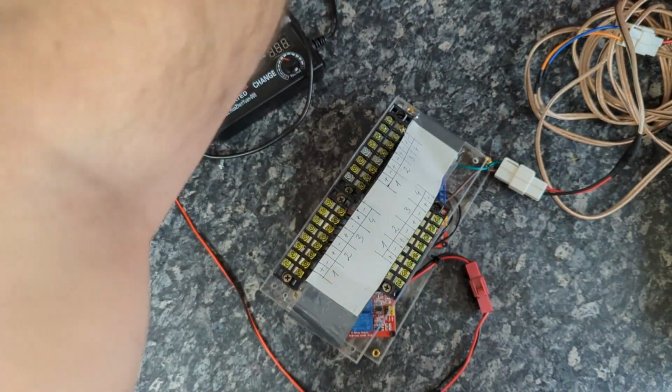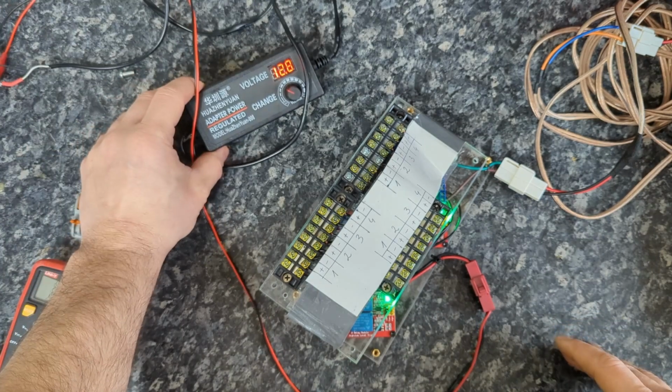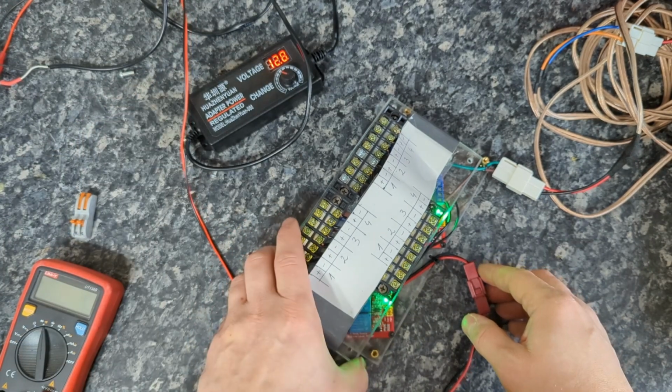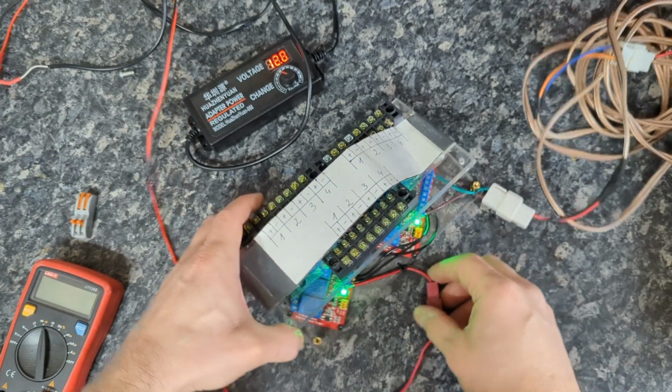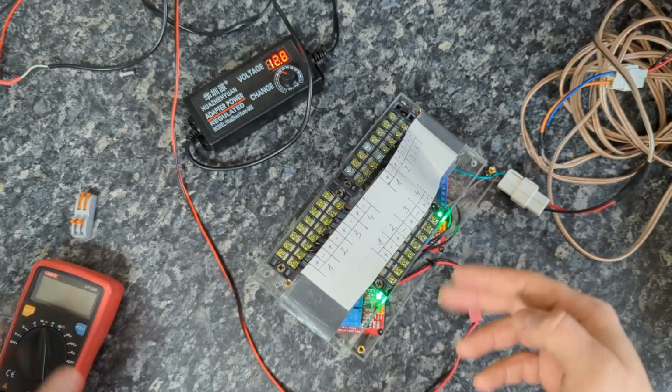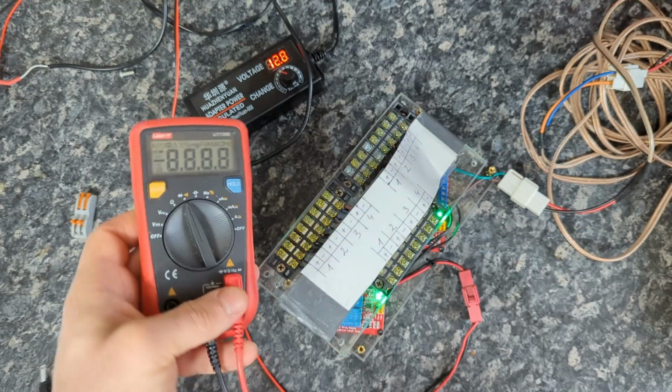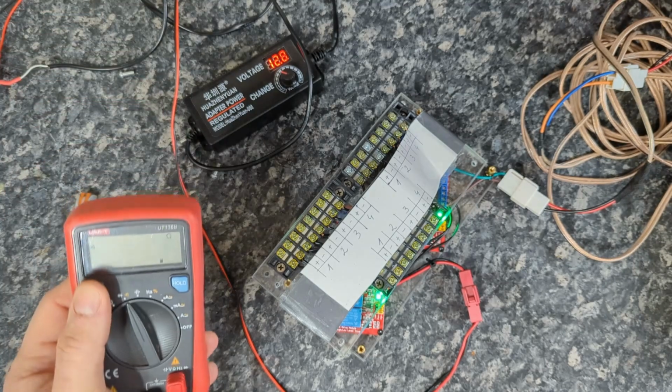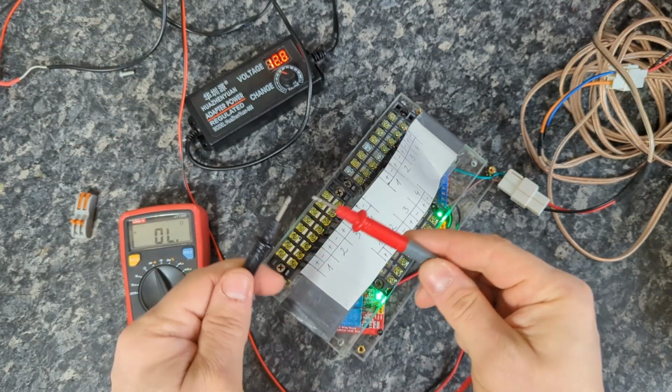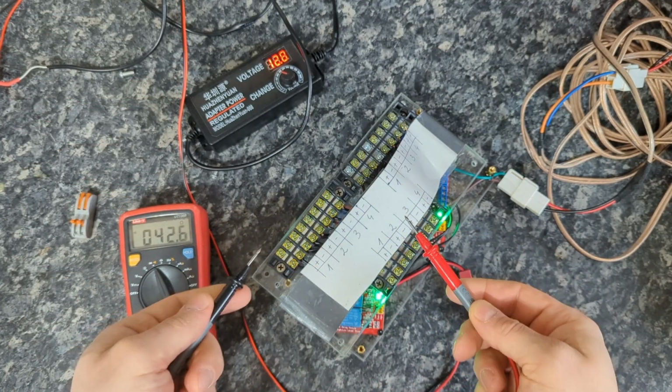So let me show you. This is the power supply, 12 volts. Now we can see that the relays are on, but they're disengaged. So I'm going to check with a multimeter. This is a continuity mode, so it beeps whenever it detects a connection.